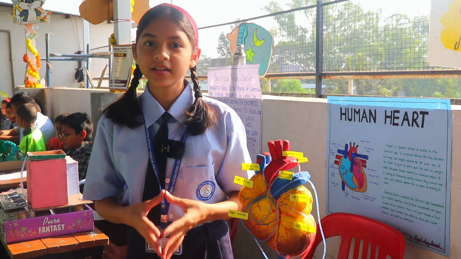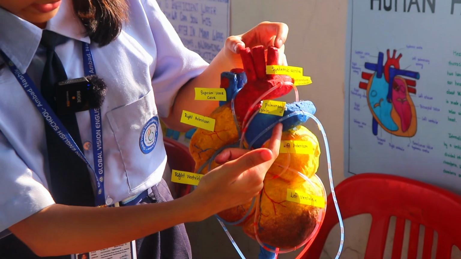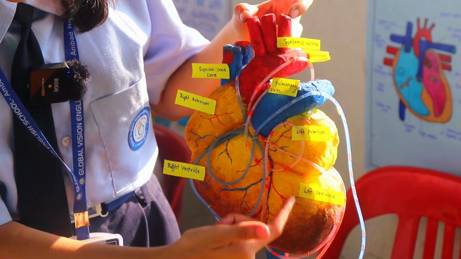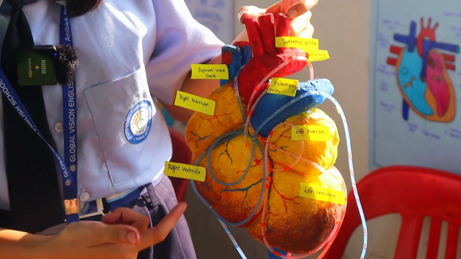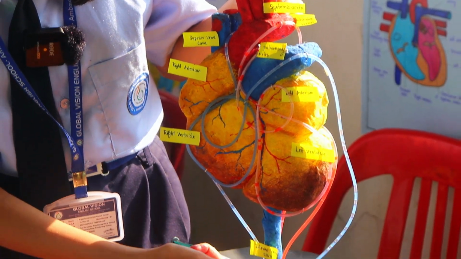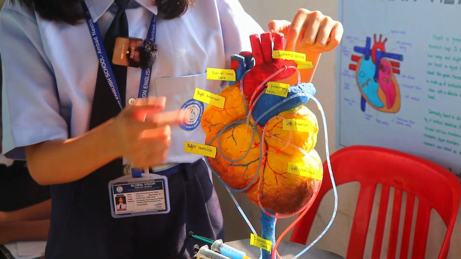Now let's see the parts of the heart. Here it is pulmonary vein, it is systemic aorta, left atrium, left ventricle, superior vena cava, right atrium, right ventricle, inferior vena cava, and here it is pulmonary artery.